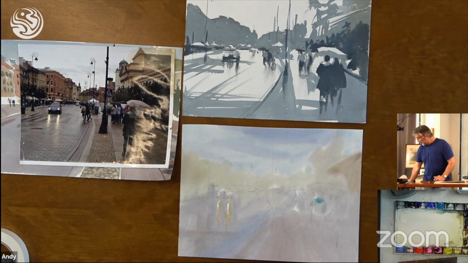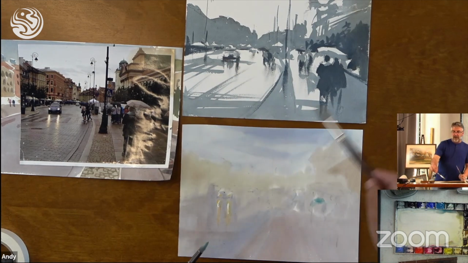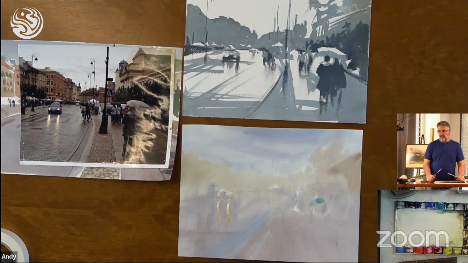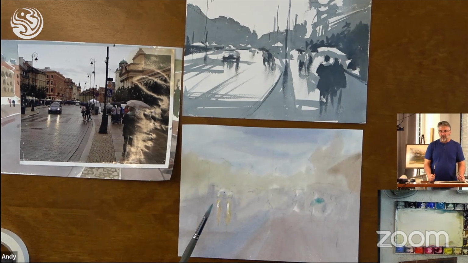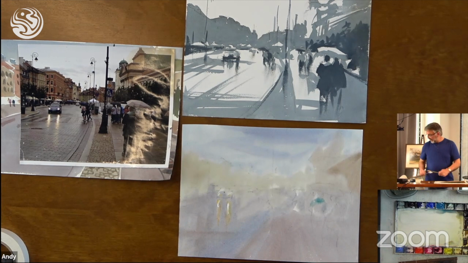So now, in order to do this in color, instead of just painting that one big connected middle value shape in Payne's gray, I'm going to repaint it, but now I'm going to use the colors that are on my reference photograph here. I'm going to take that down in the corners.